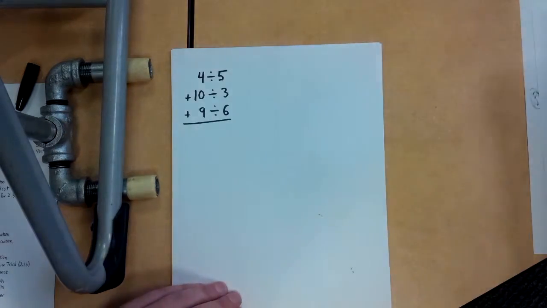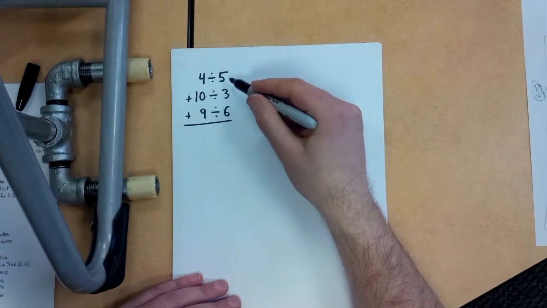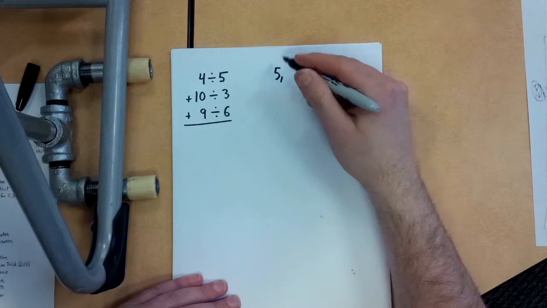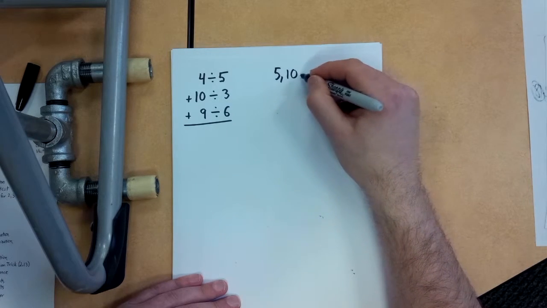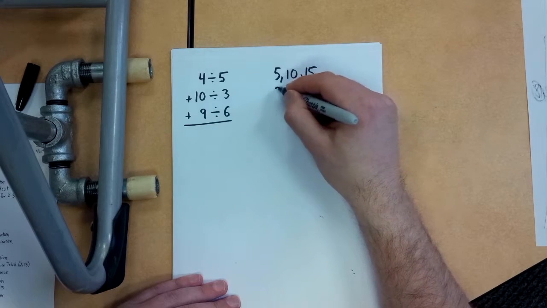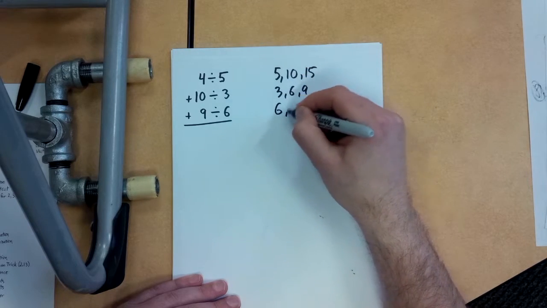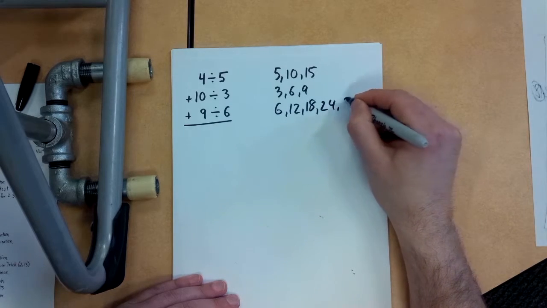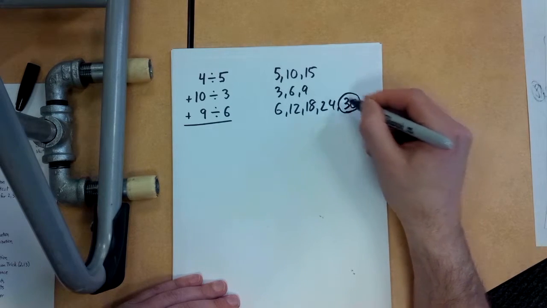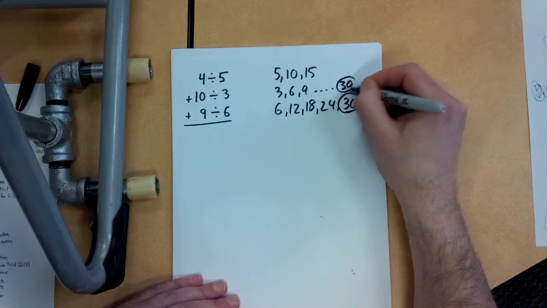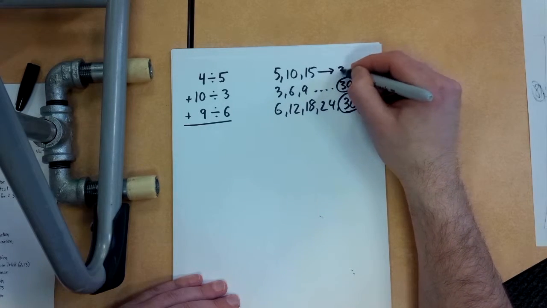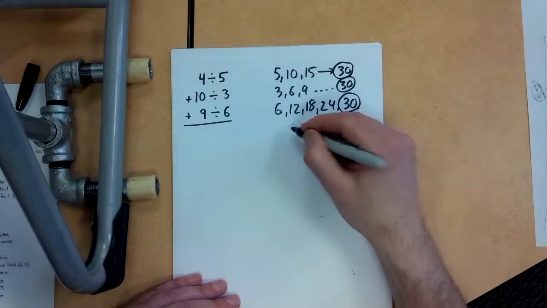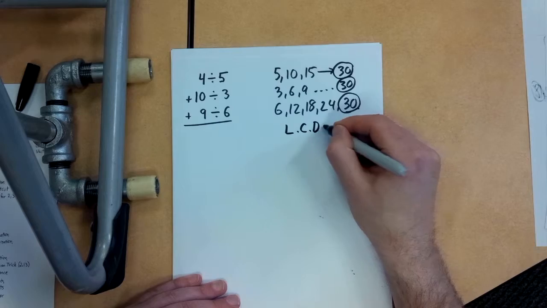One more because we could never get enough, hey? This one we're going to have 3 things here, so we're going to have to make the fraction the same out of all 3. So let's see, 5, 10, 15, okay, 3, 6, 9, 6, 12, 18, nothing yet, hey? 24, 30. Okay, check this out. I know that if I skip count by 3, I'm going to hit 30. I know that if I skip count by 15, I'm going to hit 30. So that has to be the very first one. So I know my lowest common denominator equals 30.